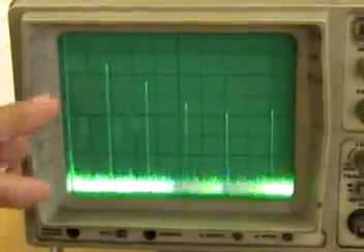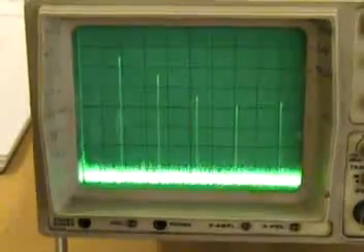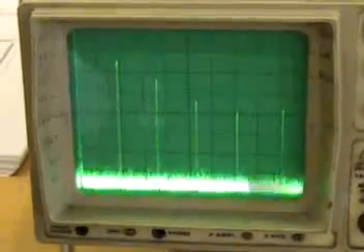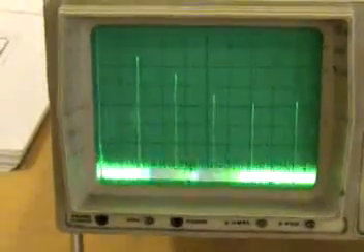So we can measure the level of the fundamental, and we can measure the frequencies of the various harmonics, and we can measure the frequency pushing characteristics of the Butler crystal oscillator by changing its supply voltage. Right now the supply voltage is roughly about 20 volts.